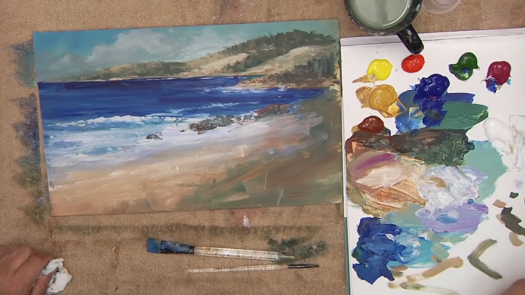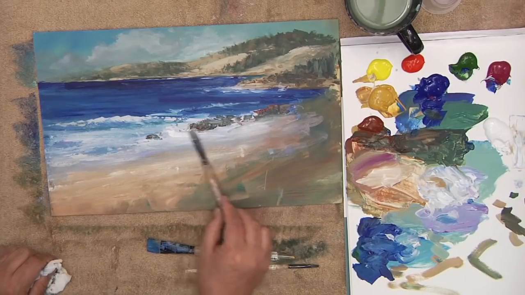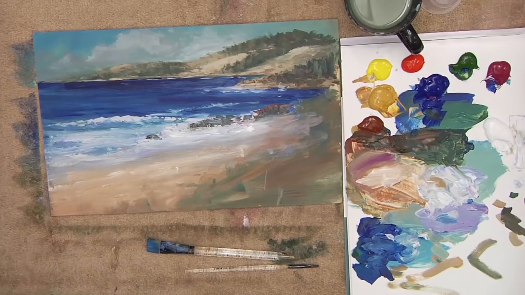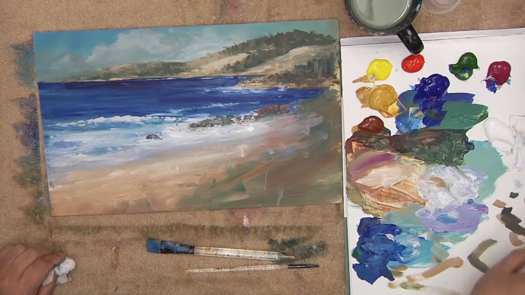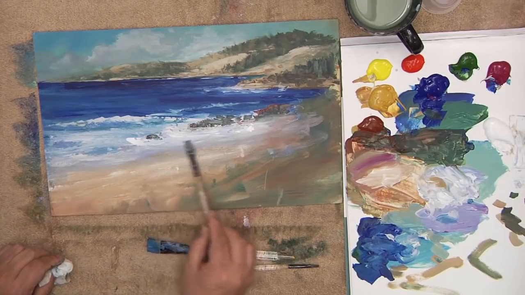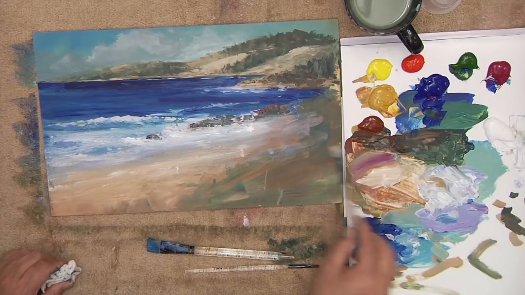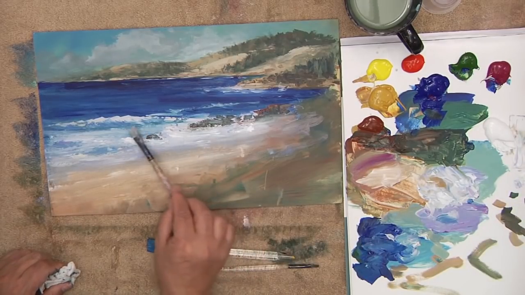Let's pick up a little more splashy right around where these rocks are going to go. Boom, boom, boom. Right around the rocks. Just splashy water right in there. Remember, you're impressionist. You're not exact. You're painting the impression of it. A little more white here and there. Just a little more white.